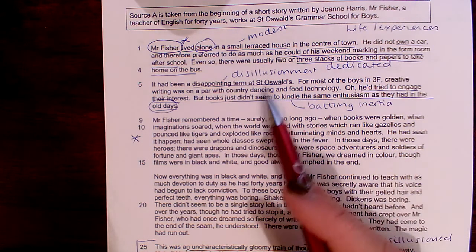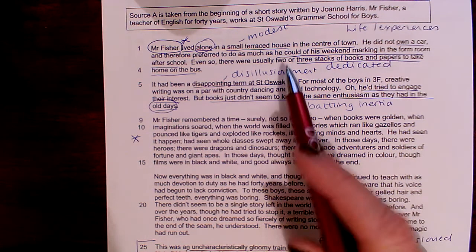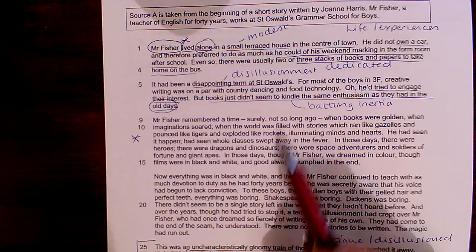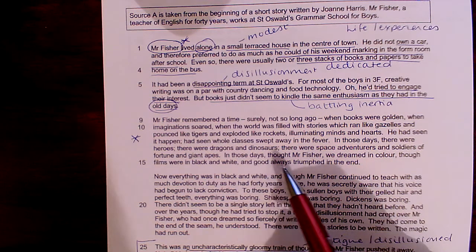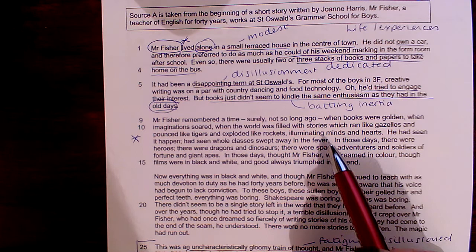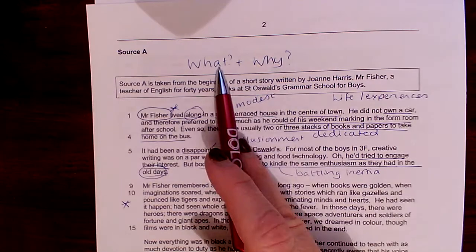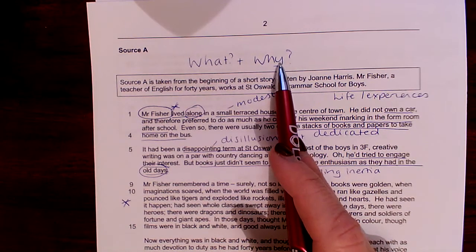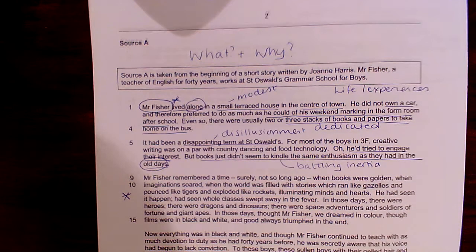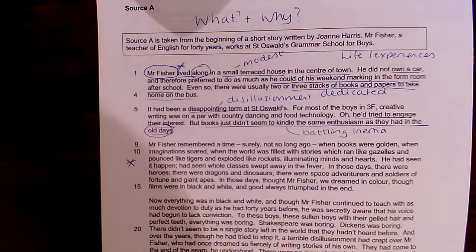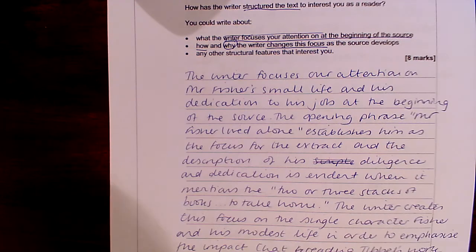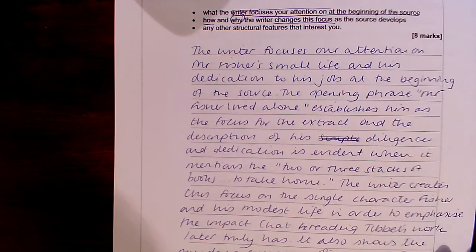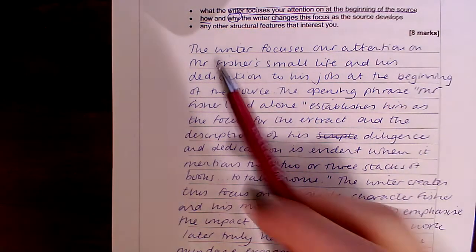And I also think it's an interesting way of contrasting the present to the past. And this past time that he suggests is illuminating, exploding, creative, vivid, and so on. So we now know what the writer focuses our attention on and why. So that's going to be the focus of our very first paragraph. I've written this already, and I'm just going to read this through with you, hopefully demonstrating some of the techniques that you need to be incorporating in your answer.